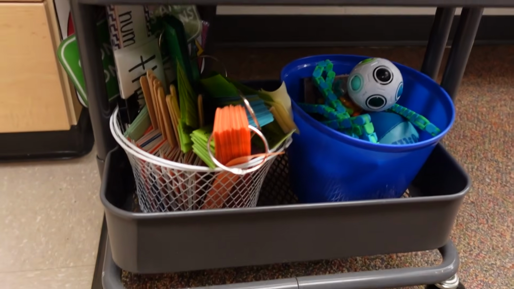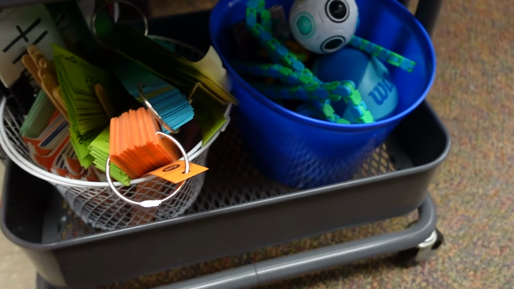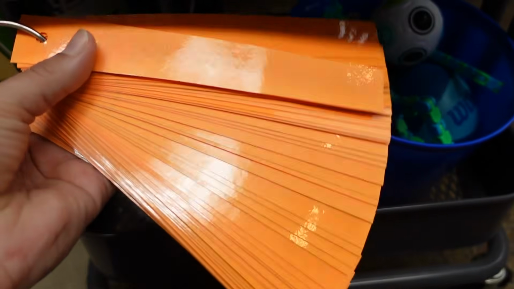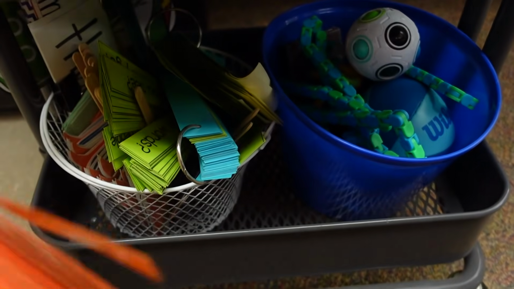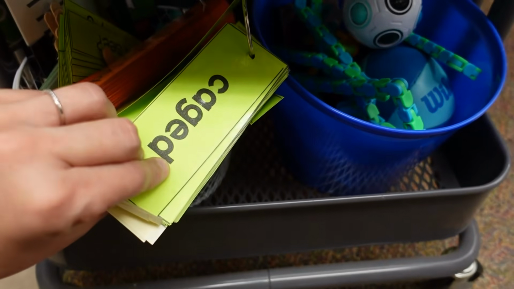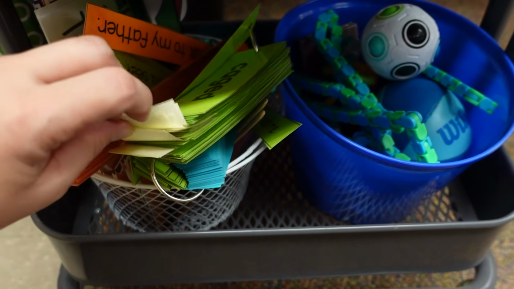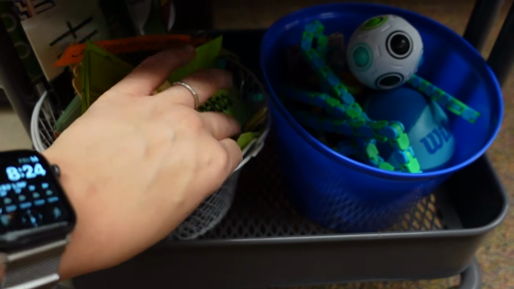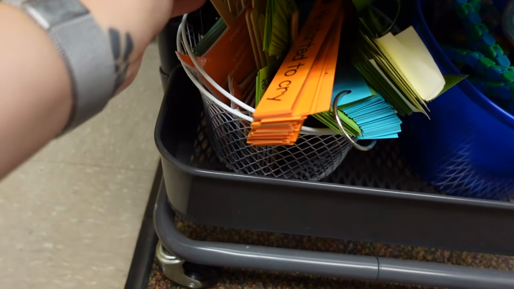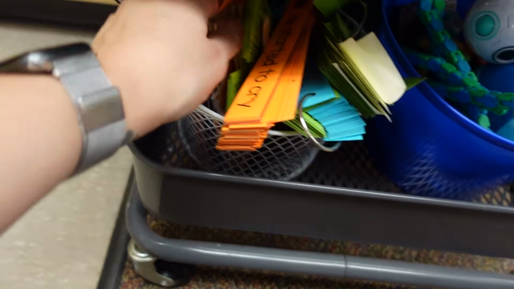And then at the very bottom, I have two different baskets. I have a basket of fidgets for students, and then I have a basket of just odd and end items. So these are going to be fluency strips that we can practice fluencies with. I have word cards. These are mainly for ED, so identifying the differences between the 3 sounds that ED makes. And then I have my talking sticks for accountability talk. I keep those in here.